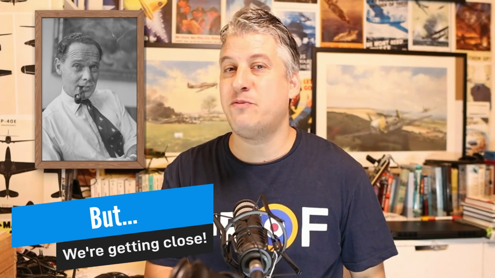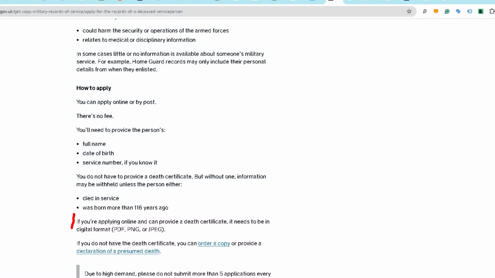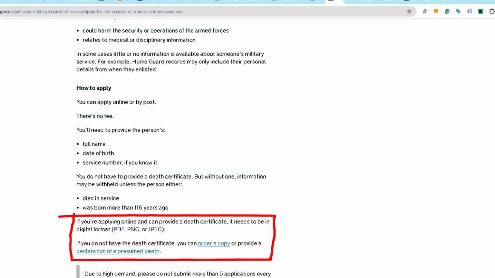Now, if you're researching someone who fought in the Second World War, they're unlikely to have been born over 116 years ago. In this case, you need to provide a digital copy of their death certificate. Now, this is not too difficult to get hold of. There is a fee attached to it, but it's not going to break the bank. And there are actually details about this on the website that I'll link to in the webpage that I'm going to create about this.